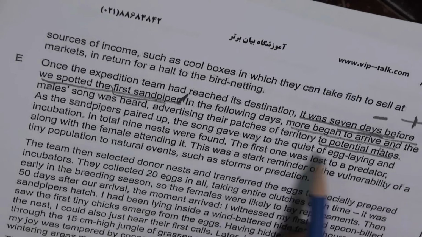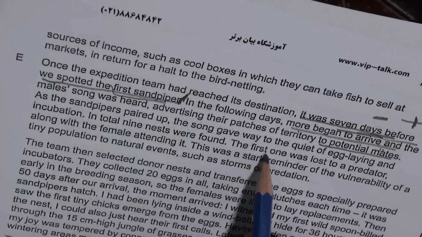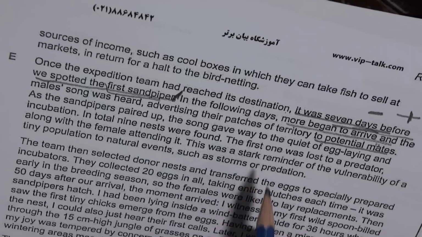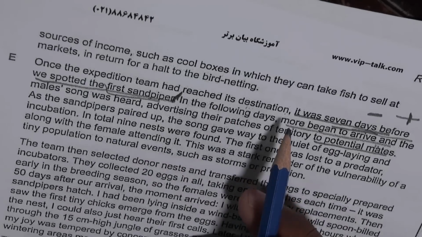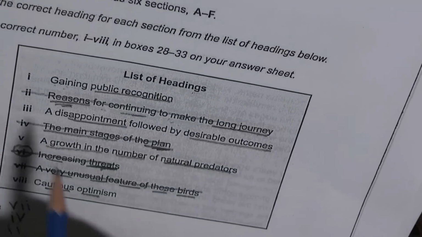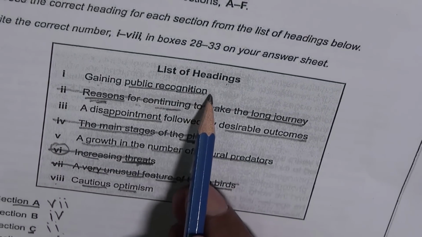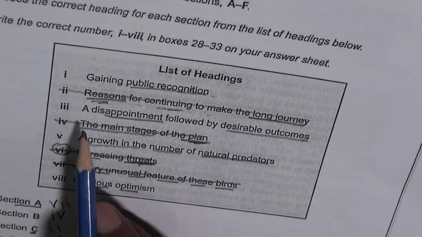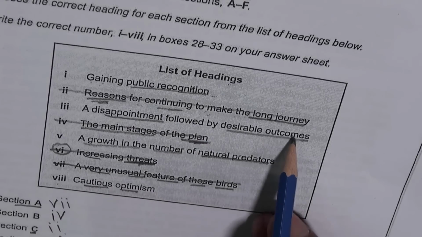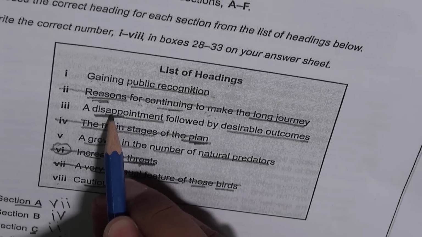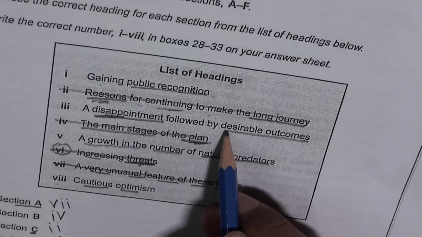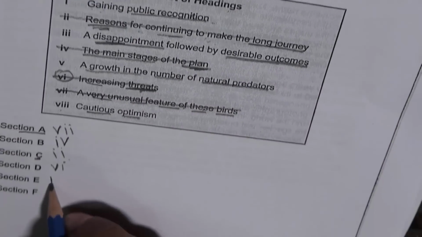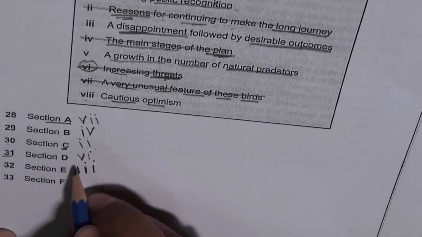Now let's just go on. As the sandpipers paired up, they are now explaining the first one was lost to a predator. This was a stark reminder of the vulnerability and all that. So the main idea is here. Let's see. We are left with heading number 1, gaining public recognition. And remember, there are some extra headings and these extra headings are traps. Gaining public recognition, no. A disappointment followed by desirable outcomes. Disappointment, negative: for 7 days they did not find any bird. Desirable outcome: more birds came and they started singing and mating. So for section E, heading number 3 is the right answer.